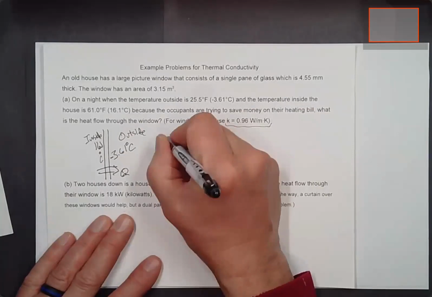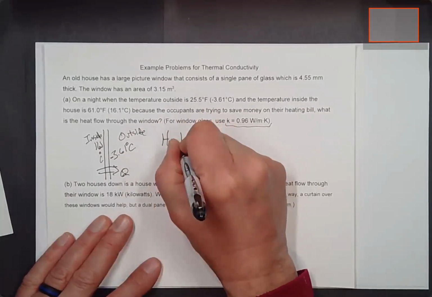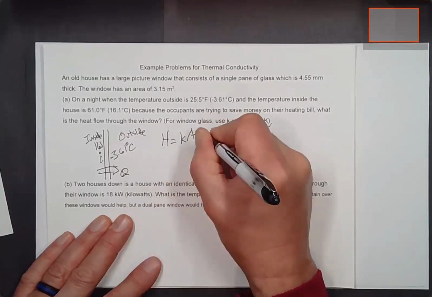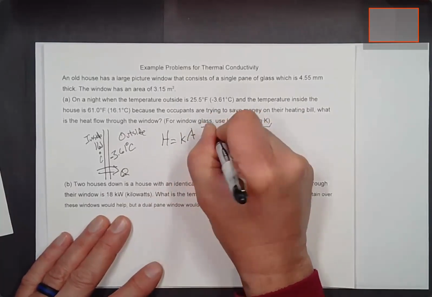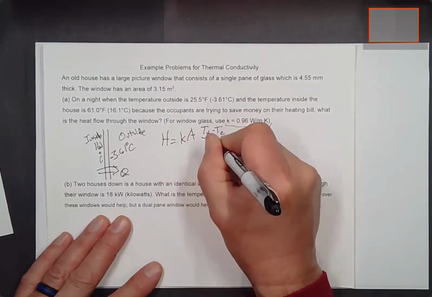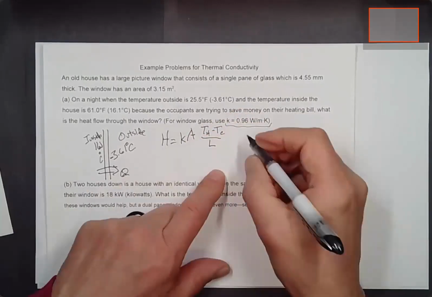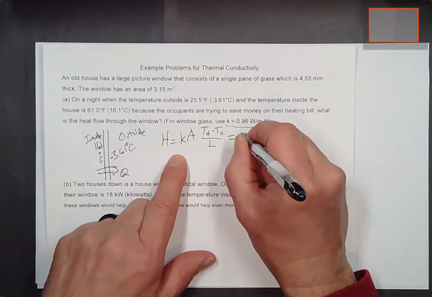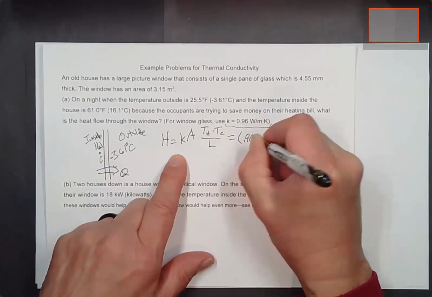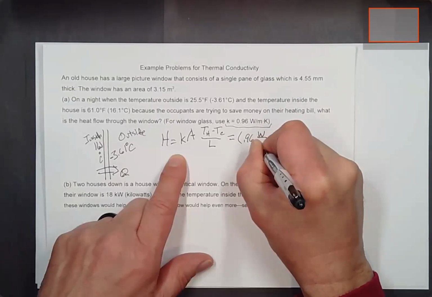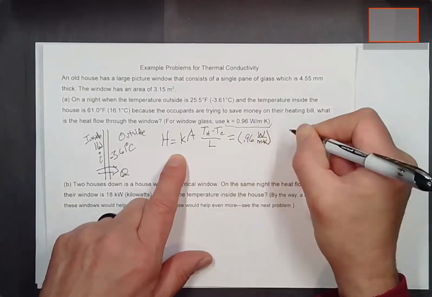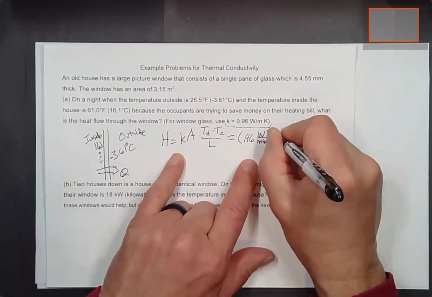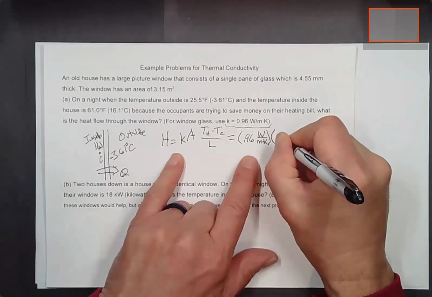Okay, well, H in this case is going to be K times A times the temperature difference divided by the thickness of the glass. And if we just plug in all the numbers here, K is 0.96 watts per meter Kelvin. And I'm being really careful with the units. When you're starting to deal with things like this, you want to make sure that you're coming out correct.